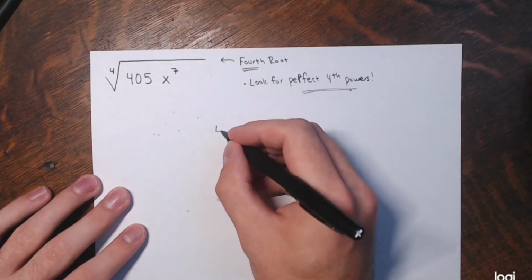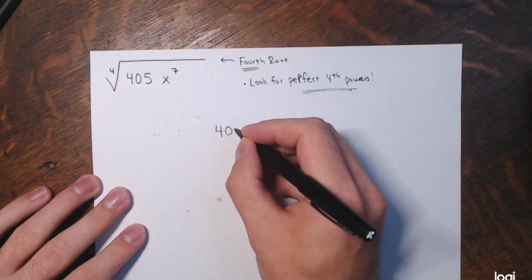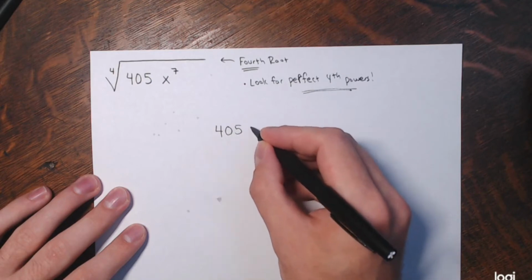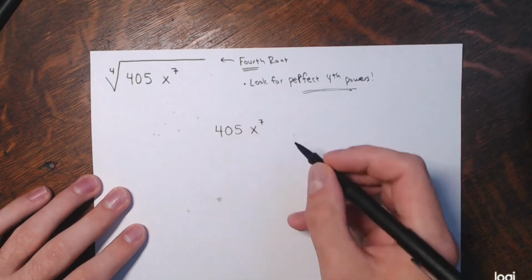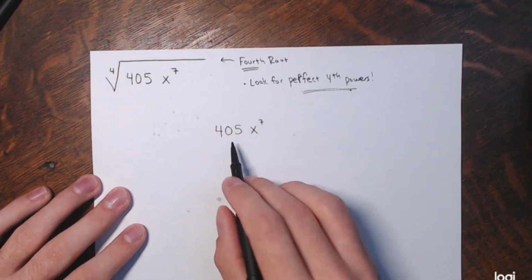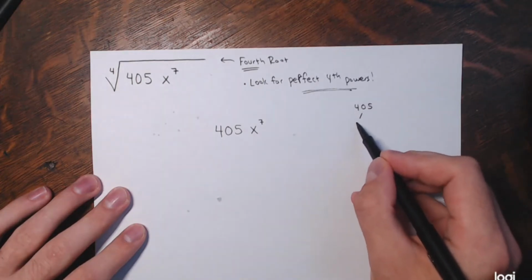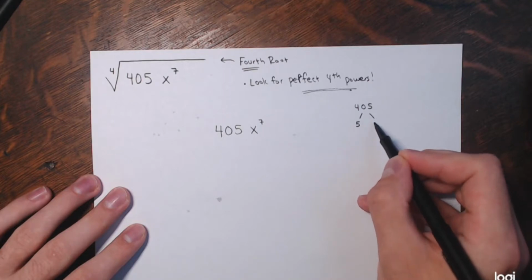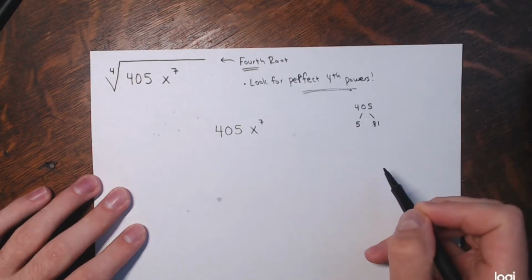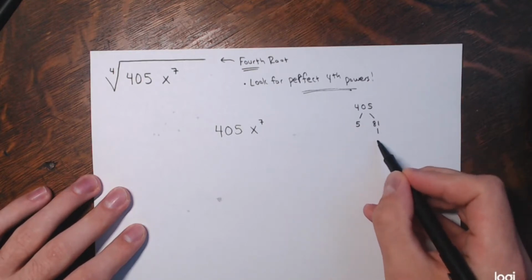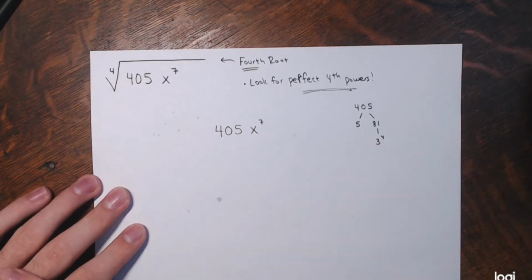So I'm going to take the radicand again, 405 times x to the 7th. And I'm going to break up 405. Now 405 is clearly a multiple of 5. That'd be 5 times 81. And 81 is 3 to the 4th. It's 9 times 9, and both those 9s are 3 times 3.